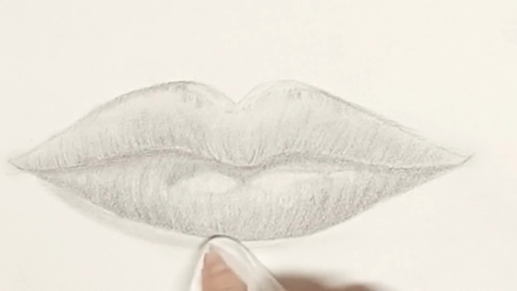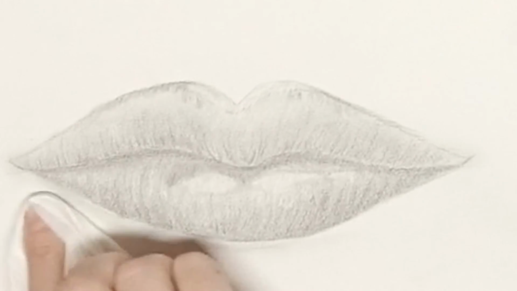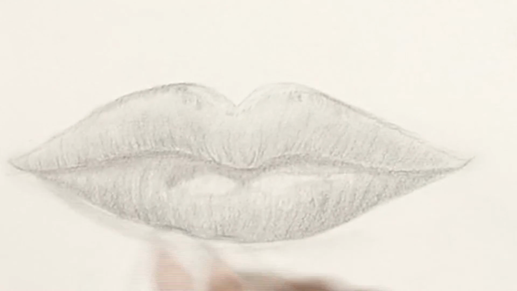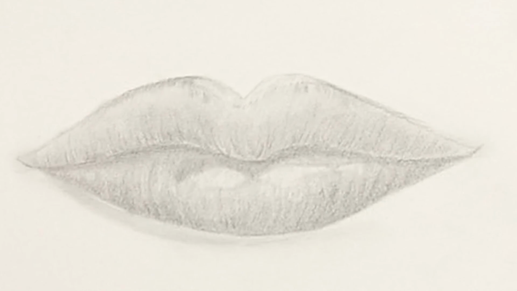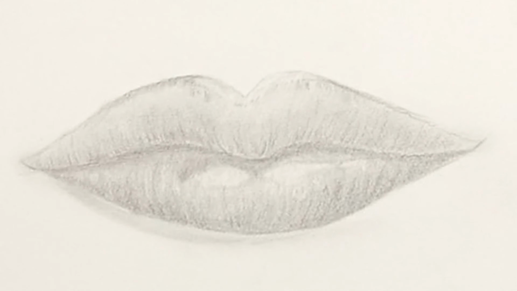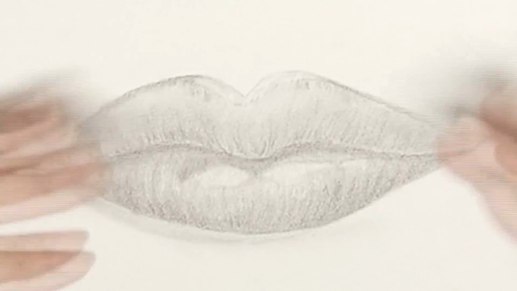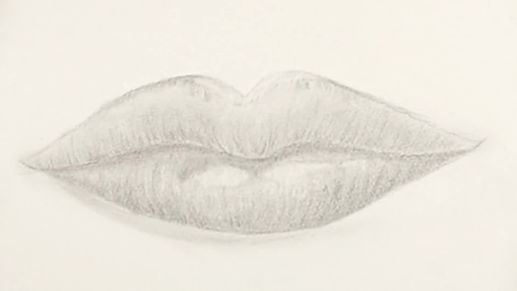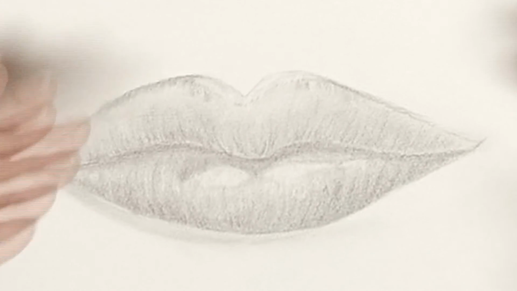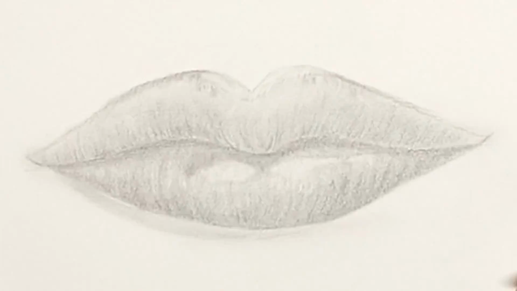If you need a stronger line across the bottom, you can always go back in with your pencil and darken up your edges. But that is it for adding our details. If you want to go in and add some texture around the mouth to give it the look of the skin on the face, that's great. But for your realistic lips, this is all you need to do.